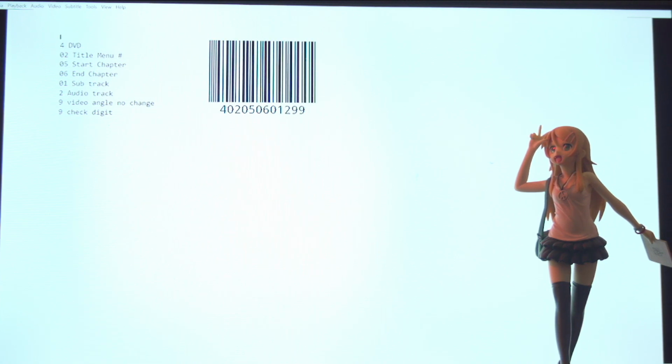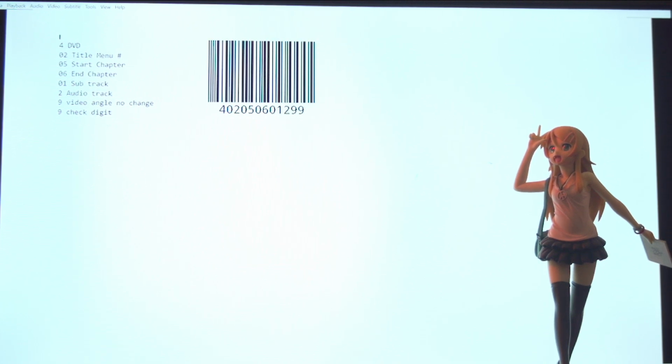So in this case, 4 means DVD, 02 means title menu number 2, 05 is your start chapter, 6 is your end, 1 is your subtitle track, 2 is your audio track, 9 is your video angle, meaning default, and then 9 is your check digit. As you can see, this is just a 6-digit code.